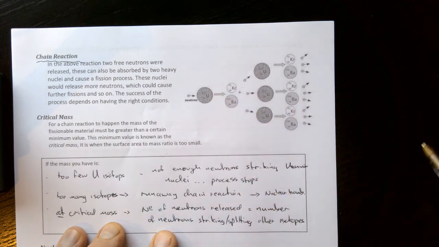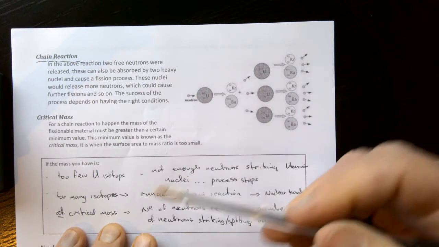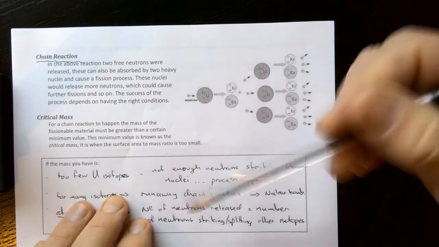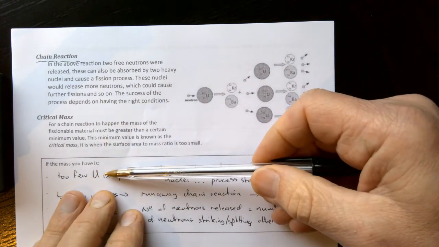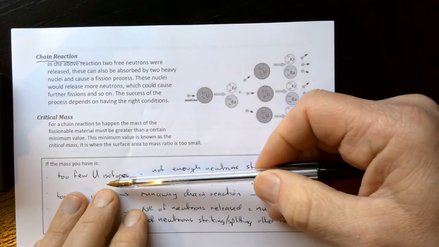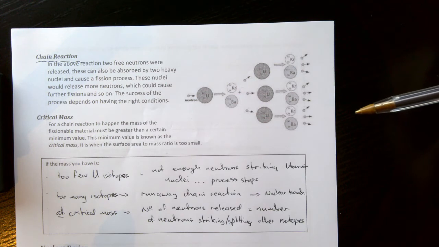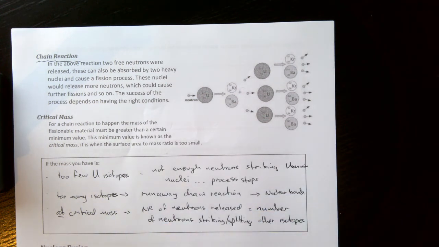If we're transporting uranium fuel around, then as long as we have very small amounts of uranium, there's not enough to make that happen. So nuclear bombs need to be above a certain mass of unstable isotopes. Okay, if they're not, they're not going to cause a nuclear reaction.